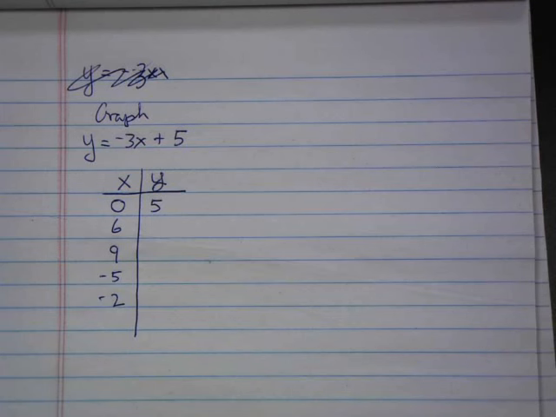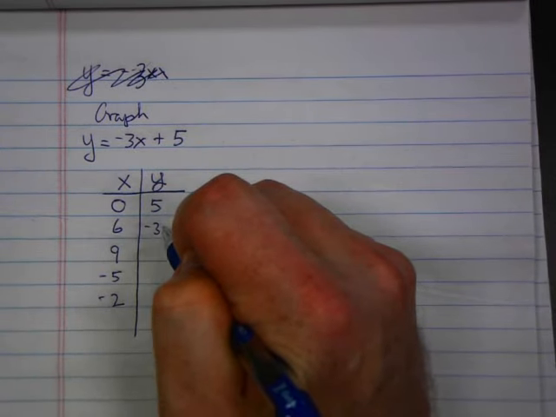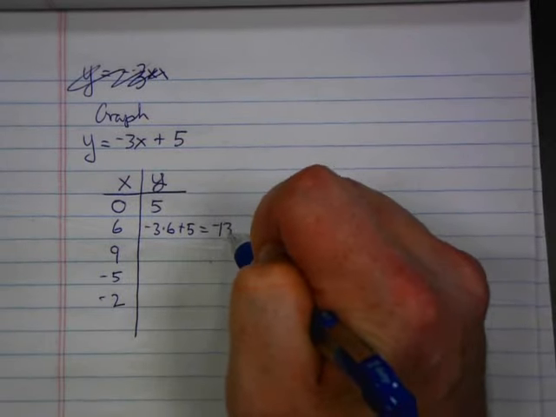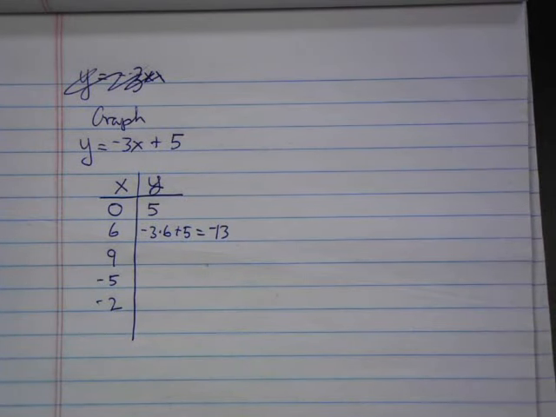Okay, so again, you've got to watch your minus signs here. -3 times 6 is -18, and then -18 plus 5 is -13. You were correct. I was trying to talk you out of it.